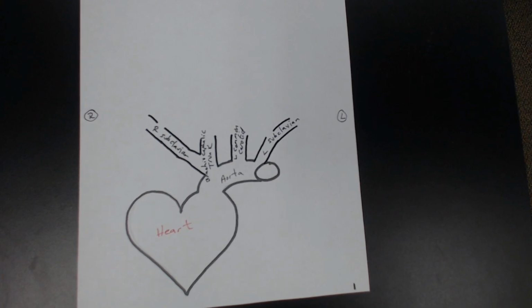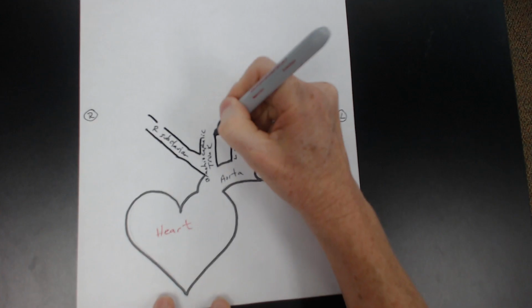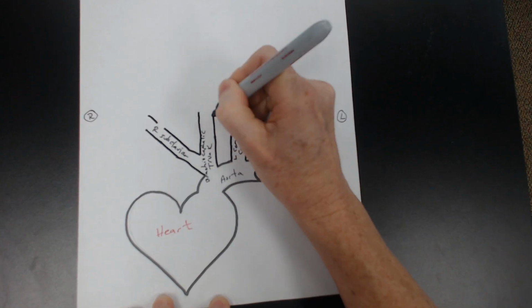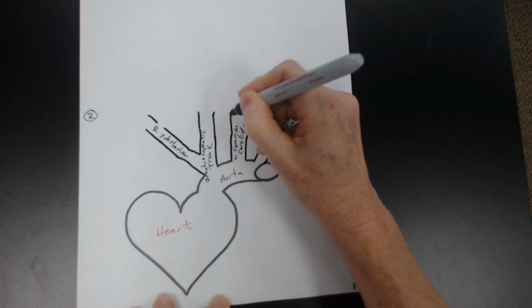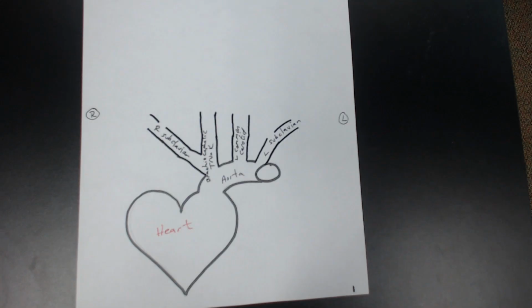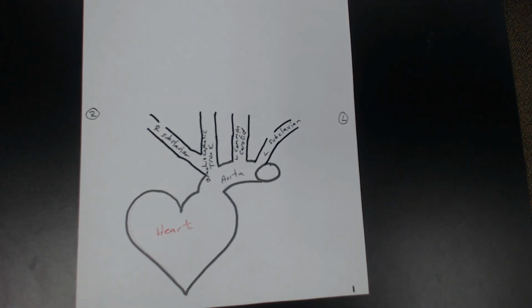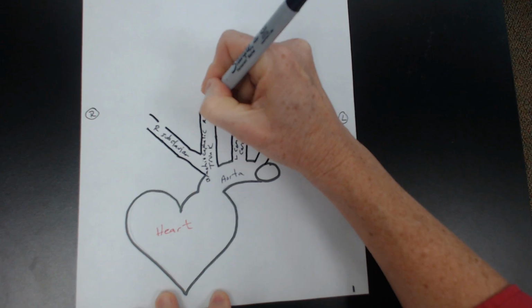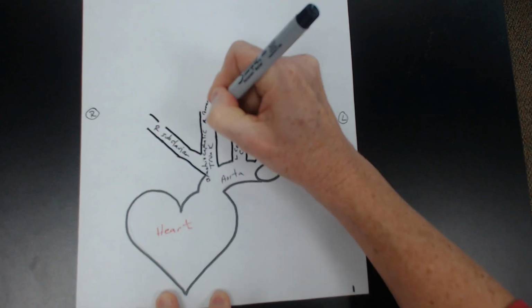And then just medial to that is going to be your right common carotid. It's way up here. So here's your right common carotid.